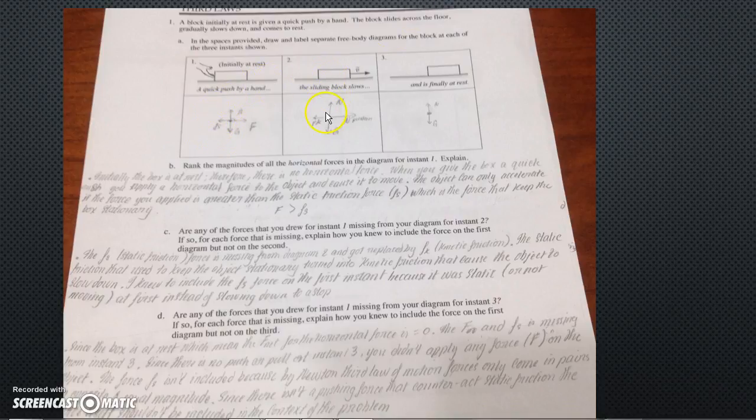For number 2, there is still the normal force of the table and the gravitational force, but then the static friction force got replaced by a kinetic friction force that is less than the pushing force. And finally, there's only the normal force and the gravitational force.